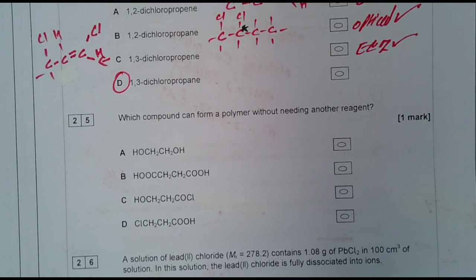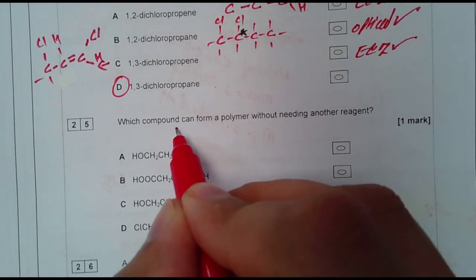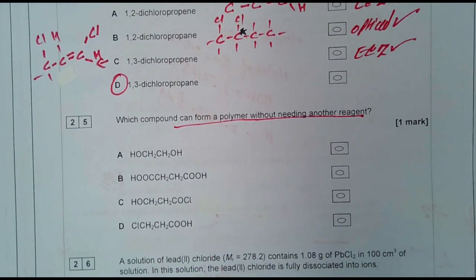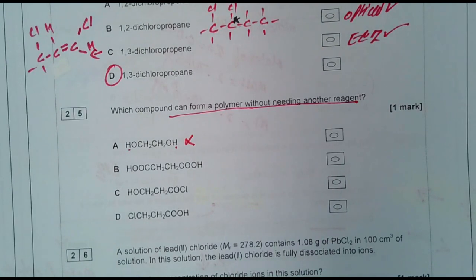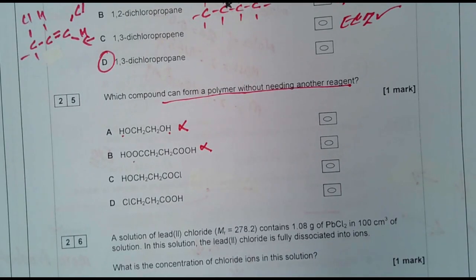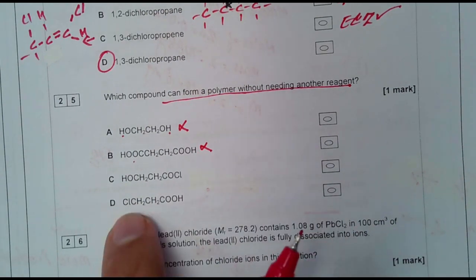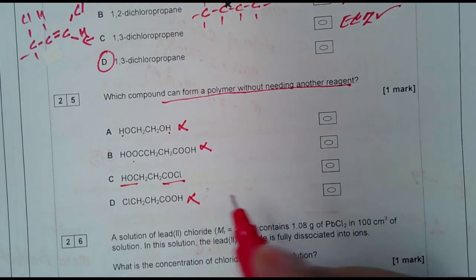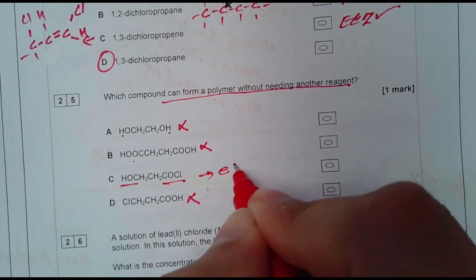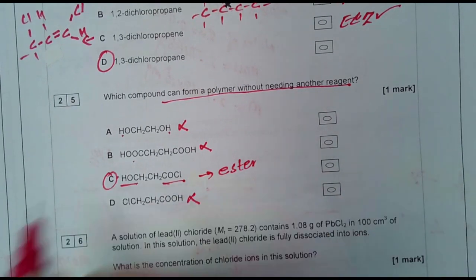Question 25 says, which compound can form a polymer without needing another reagent? You've got 2 alcohols, not possible. You've got 2 carboxylic acids, not possible. You've got carboxylic acid and haloalkane, not possible. Here you've got acyl chloride and an alcohol, so ester can be produced. This will change into ester. The answer is C.